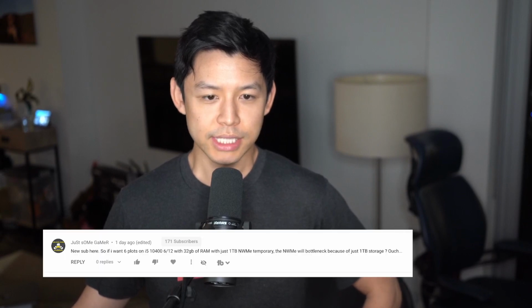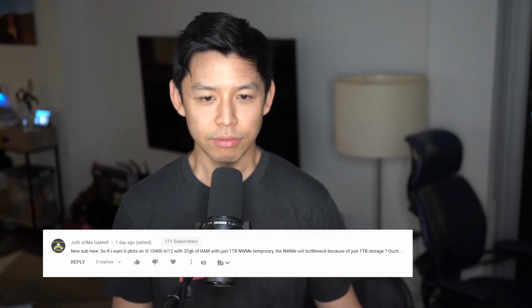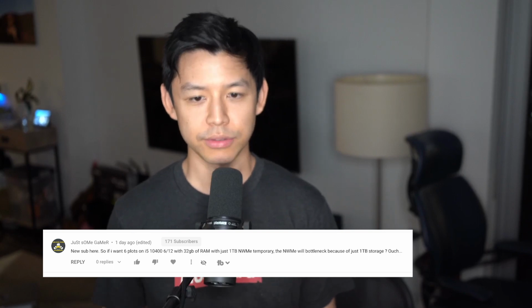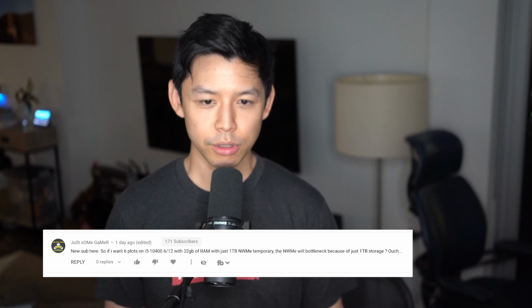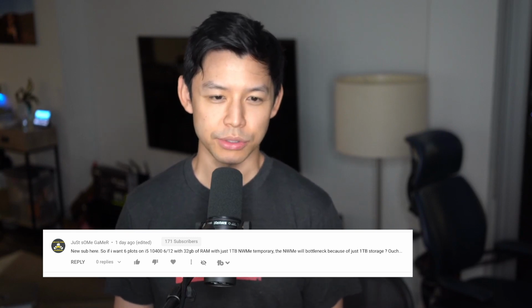And then if I want 6 plots on the i5 10400 with 32 gigs of RAM with just 1 terabyte of NVMe temporary, the NVMe will be the bottleneck because of the 1 terabyte of storage. Yes. So that's the thing.